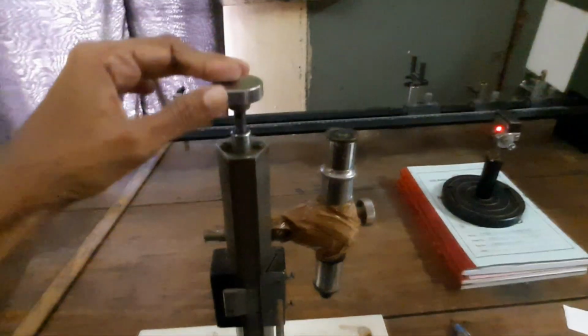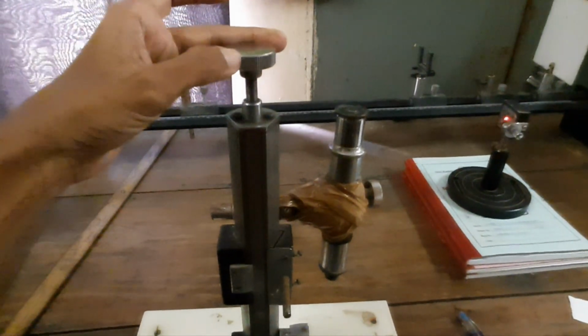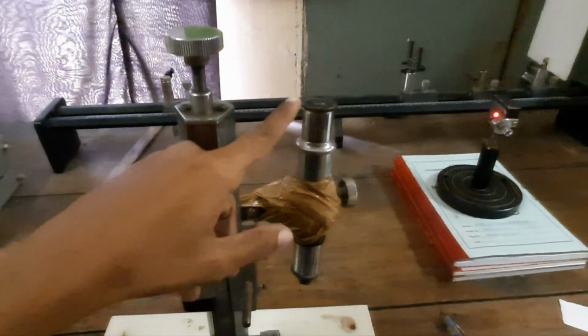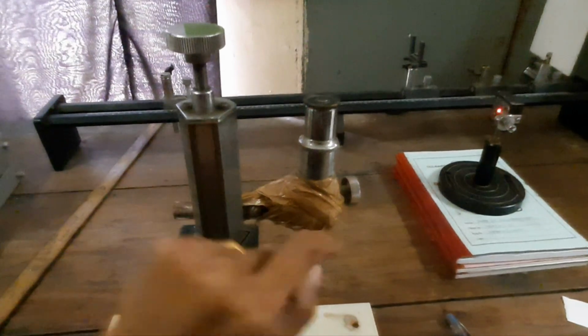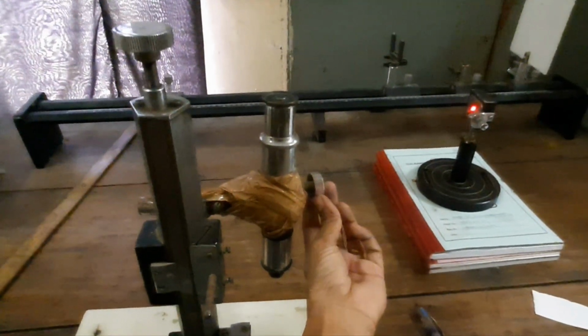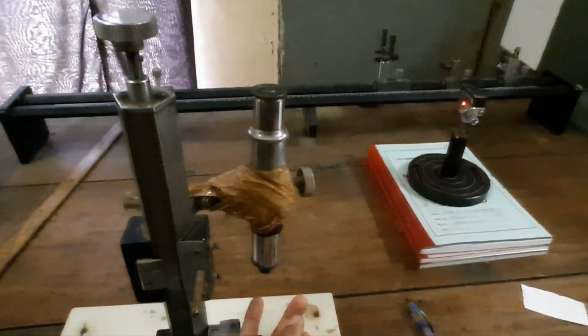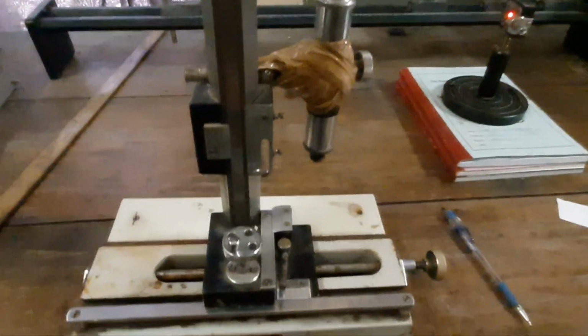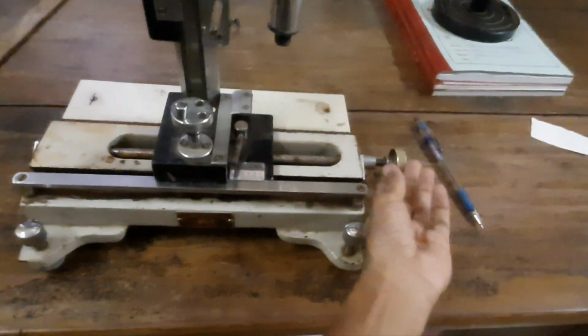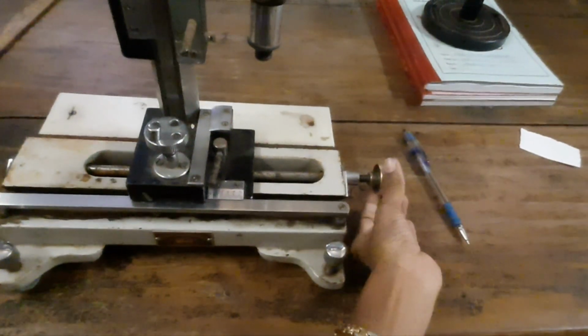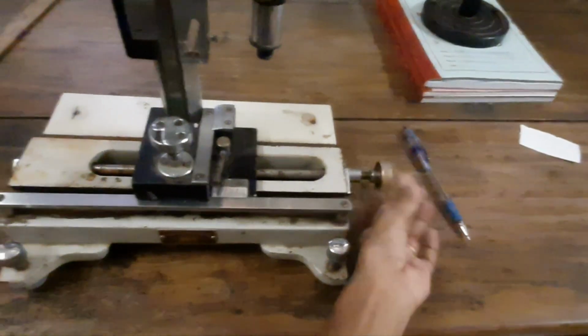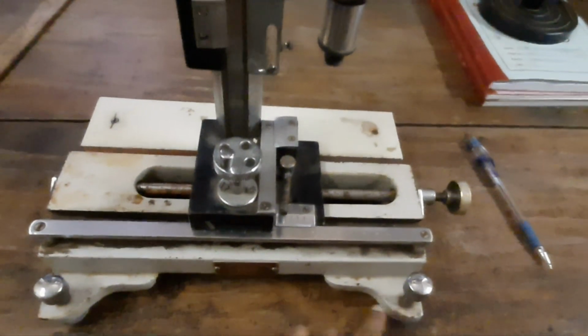This is the screw to adjust the vertical movement, and this is the eyepiece, and this is the knob to adjust the movement of the eyepiece. Then this is the knob to adjust the horizontal movement. Okay, and these are leveling screws.